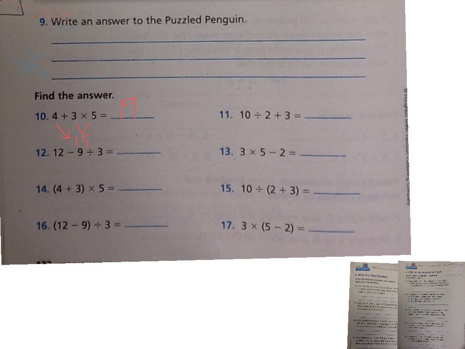Number 11, there's no parentheses, so I'm going to do the division first. 10 divided by 2 equals 5, plus 3 is 8. Number 12, there are, once again, no parentheses, so I'm going to do the 9 divided by 3 first, which is 3. So then 12 minus 3 is 9. I'll do number 13 too. And now I'll let you do 13. So pause it, do the next 5 problems, and then unpause it.